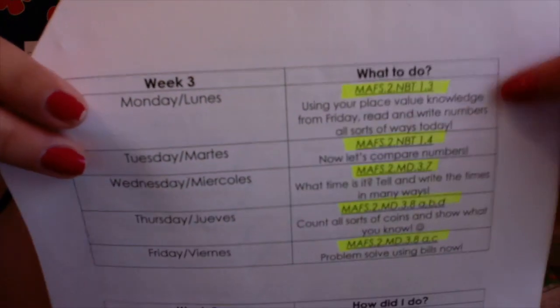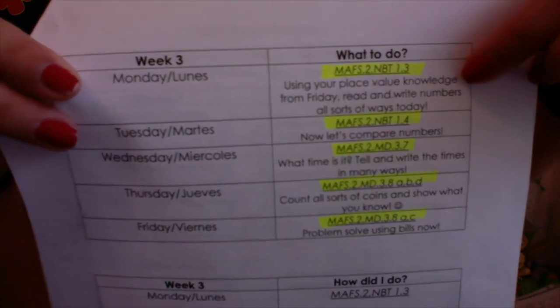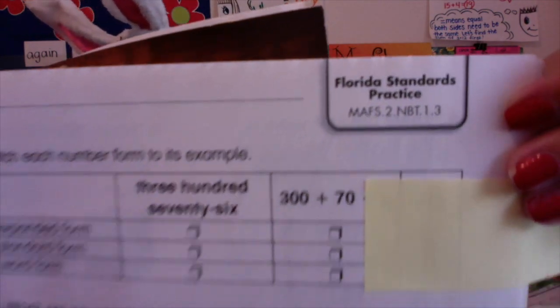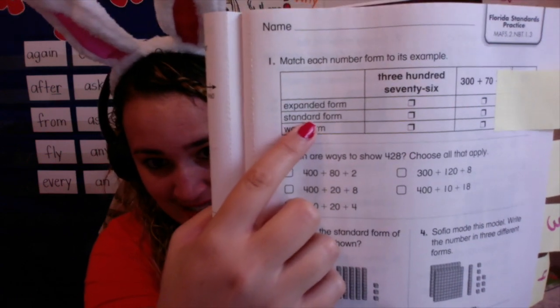And the first one I'm going to be looking for is NBT 1.3. And remember, I look at the last numbers. NBT 1.3 looks like this. NBT 1.3. And we just did this before school ended. This was place value. Remember, you can represent a number in more than one way. You can do it in expanded form, standard form, and word form. And if you forgot, I'm going to remind you.